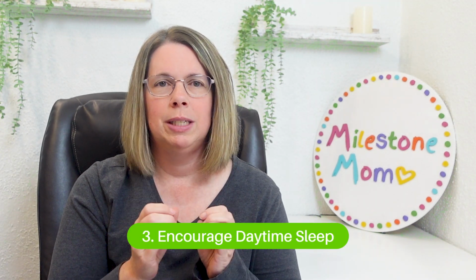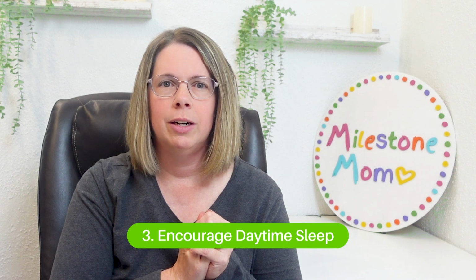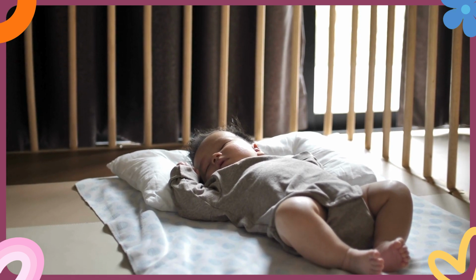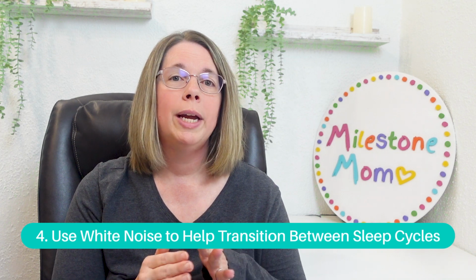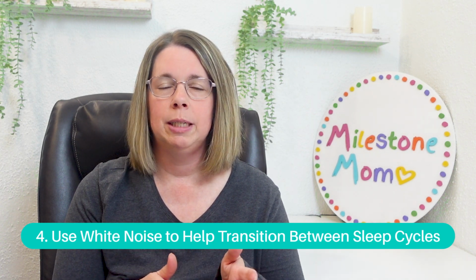Number 3, encouraging daytime sleep is another important thing that we need to add here. A good daytime sleep routine often leads to better nighttime sleep, ensuring that your baby gets regular naps during the day, as this will actually prevent overtiredness and make it much easier for your baby to settle down for the night.